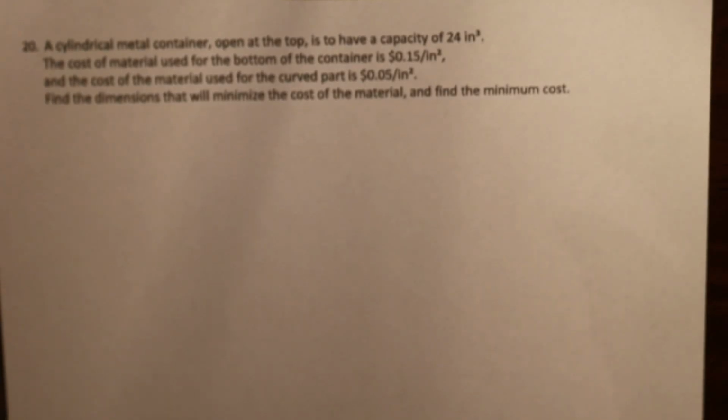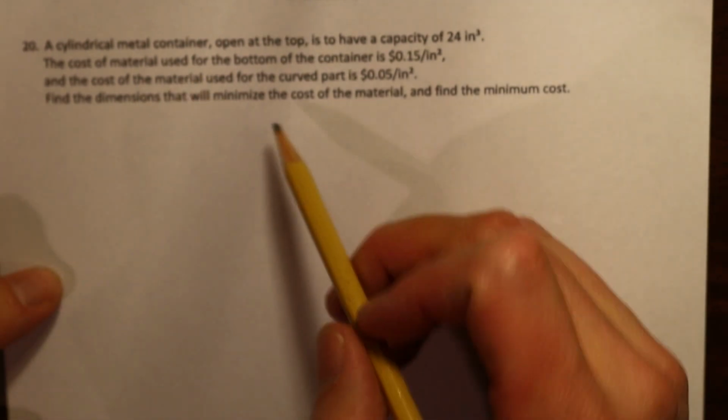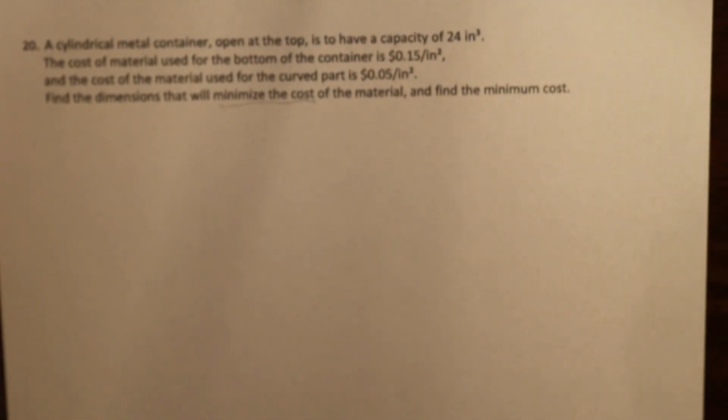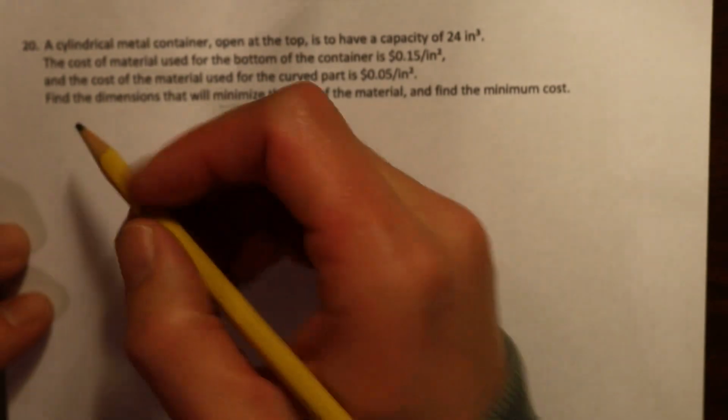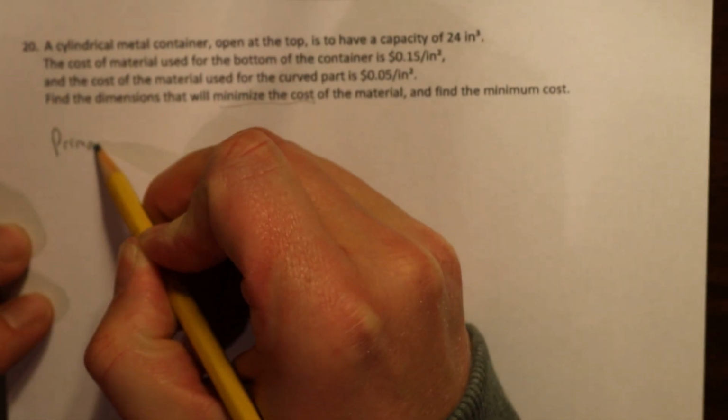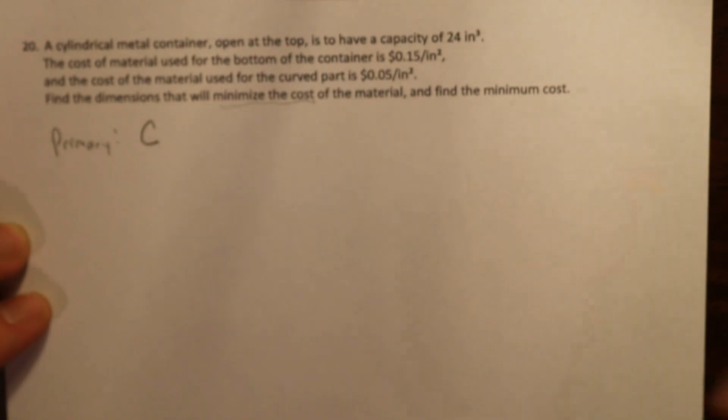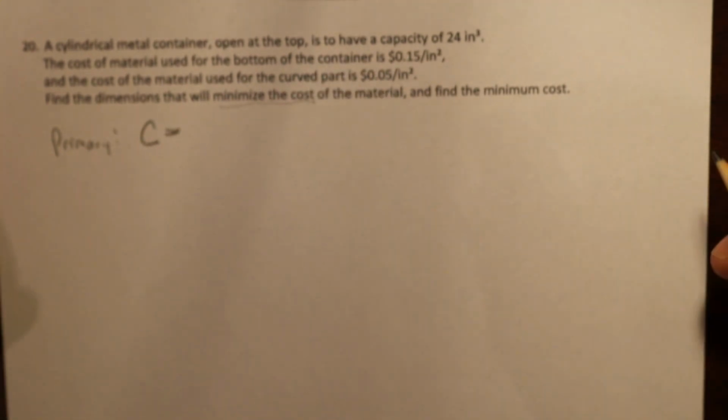Number 20 here we have an optimization problem. First thing I like to ask myself is what is it that's being optimized here? And frankly, minimizing the cost. We are trying to optimize cost, so our primary equation is going to be a cost function. I don't know exactly what that is yet, but at least I've got a target in sight.